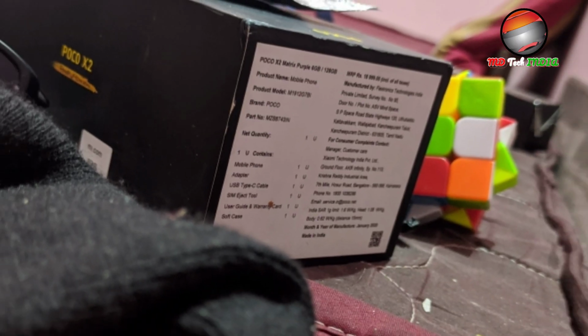Also, here are some of the shots taken from my GCAM after installing it.